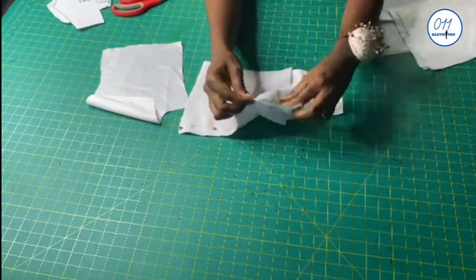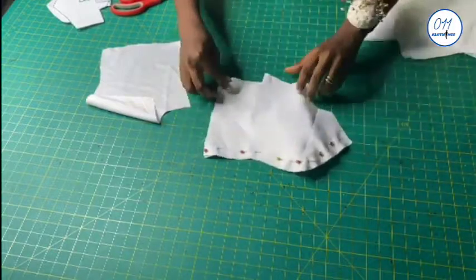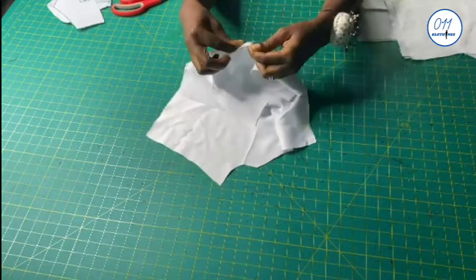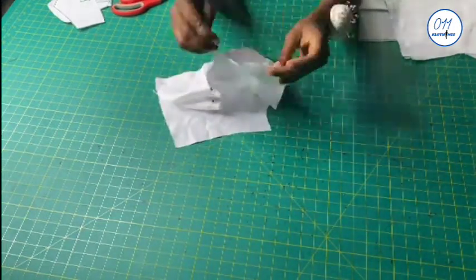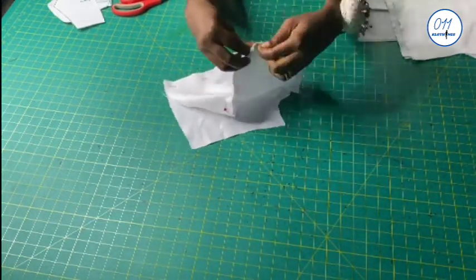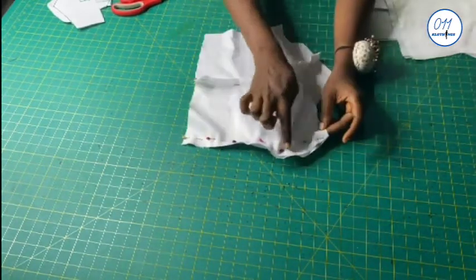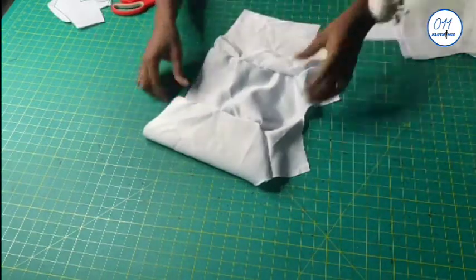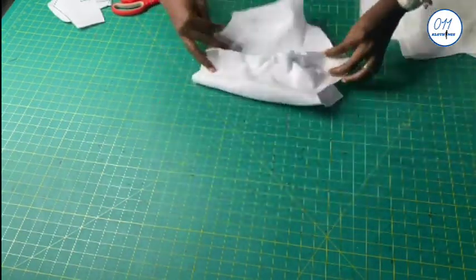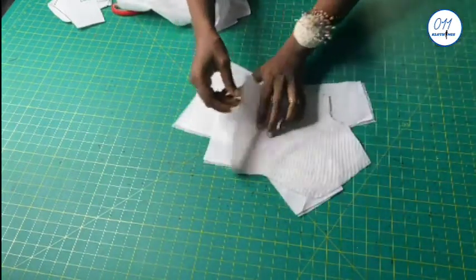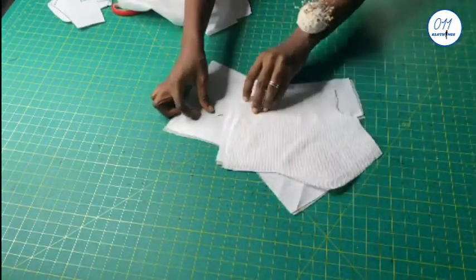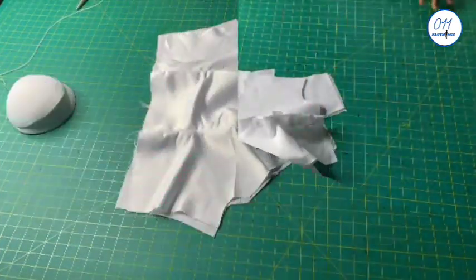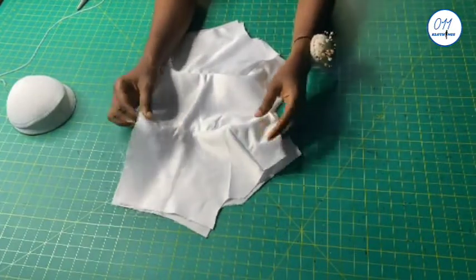I will take it to my sewing machine and I will stitch using 1/2 inch sewing allowance. I will do the same thing for the lining pieces as well. So now that has been done, as you can see.